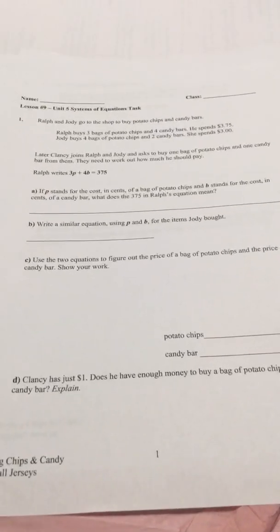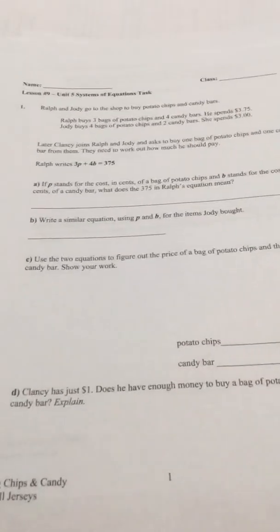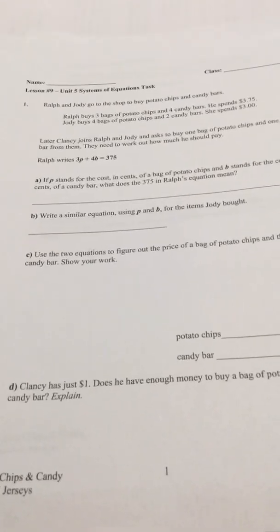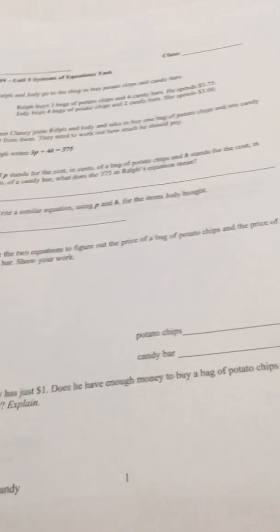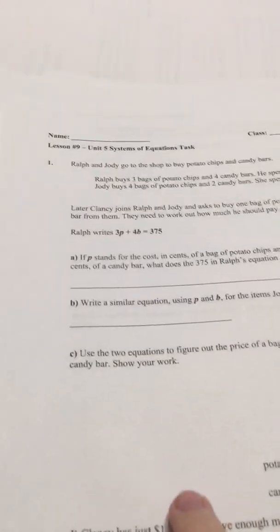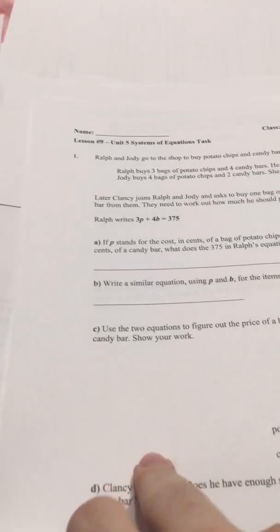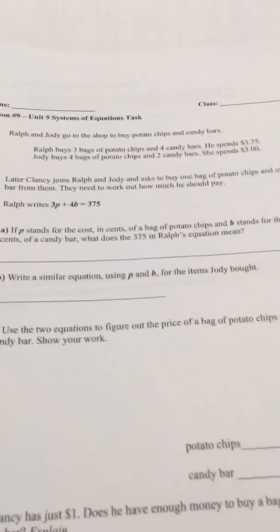Hi. So today we're going to continue looking into our systems of equations. So we've learned how to solve our systems of equations using graphing, using substitution, and using elimination. So here they're giving us some word problems that we're going to have to look into, and we're going to have to solve for specific cases.